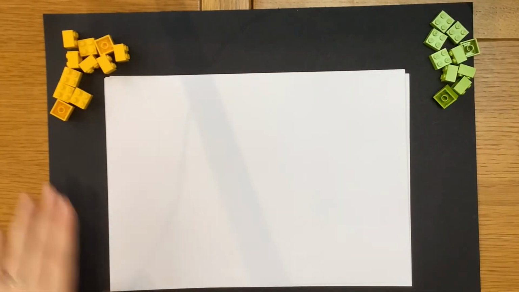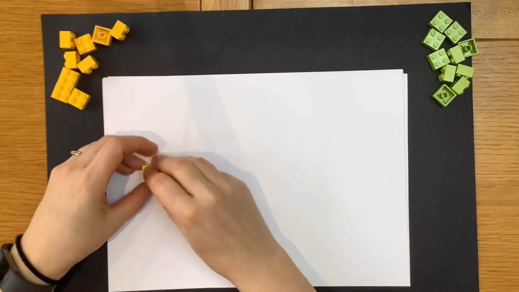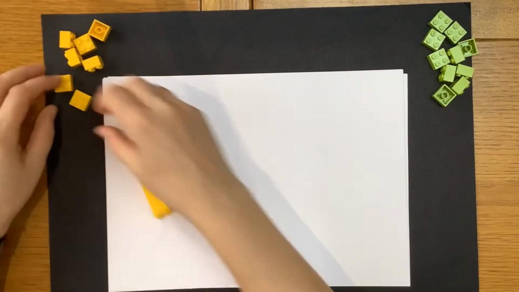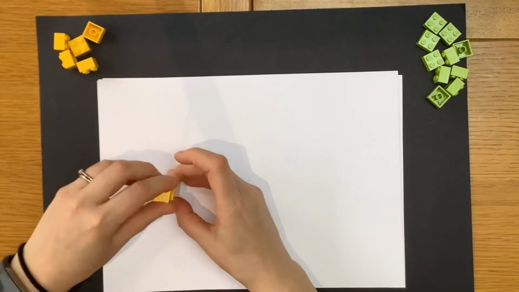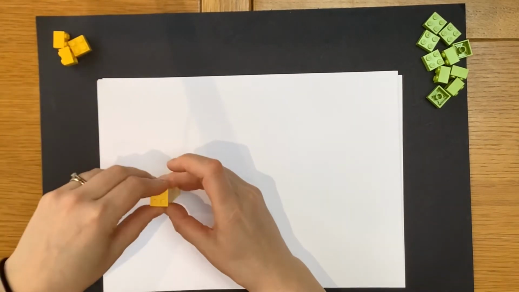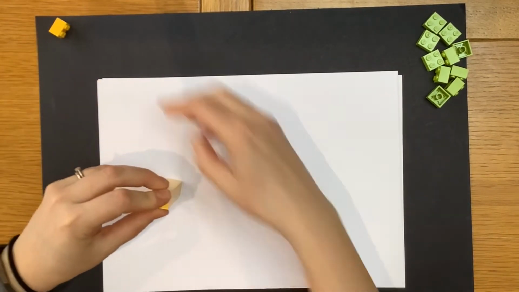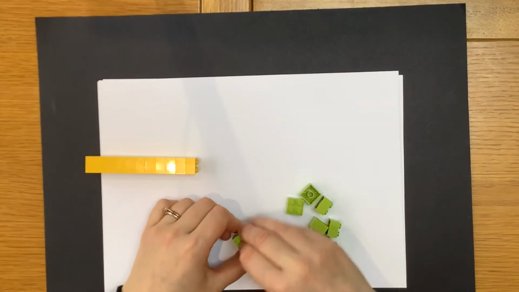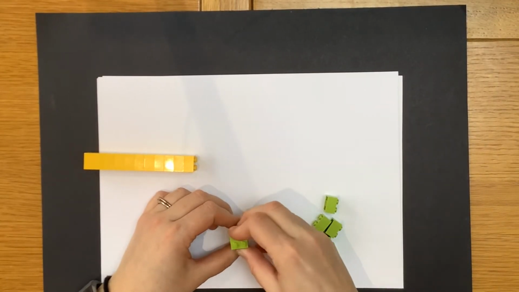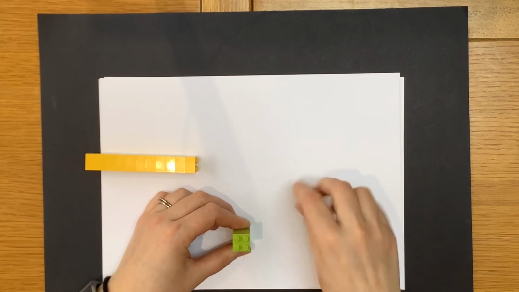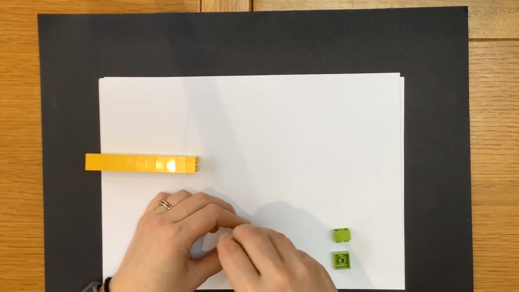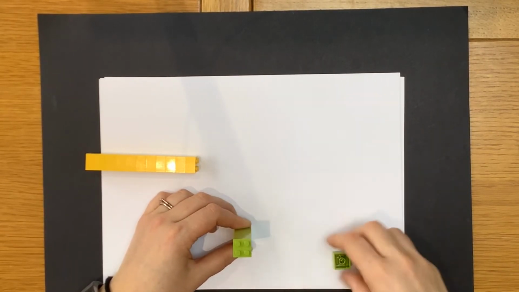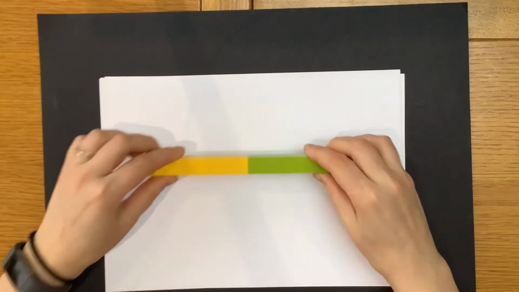So if I were going to draw that one, how many blocks have I got all together? I would do my 11 yellow blocks like this. And then my 10 green blocks like this. Then I put them all together like this.